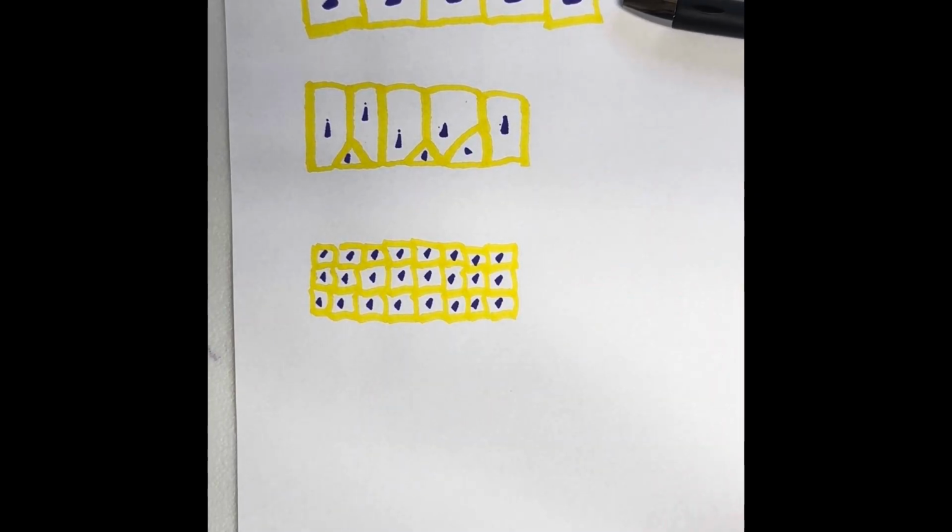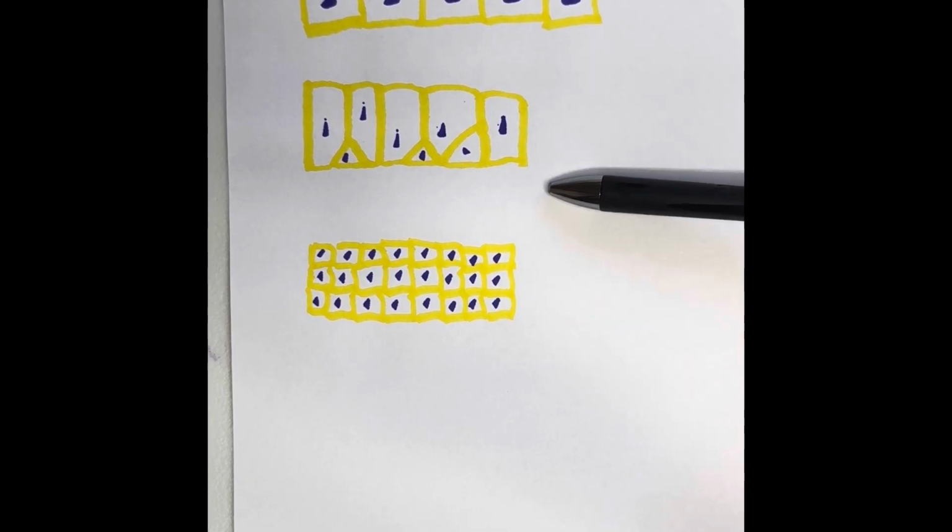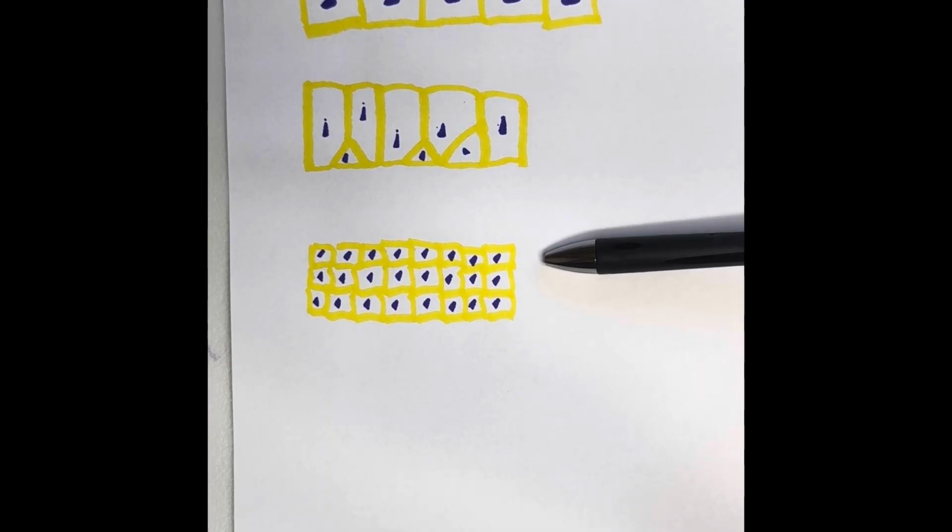Right here, this batch of cells on top, these are known as simple cells. All of the cells touch the basement membrane. We're going to move on to pseudostratified, where not all of the cells reach the apical surface, but all touch the basement membrane.